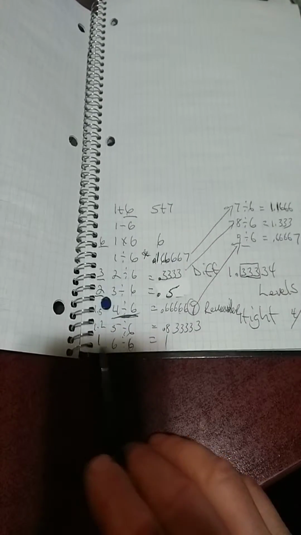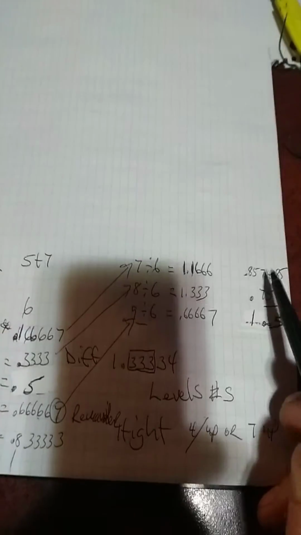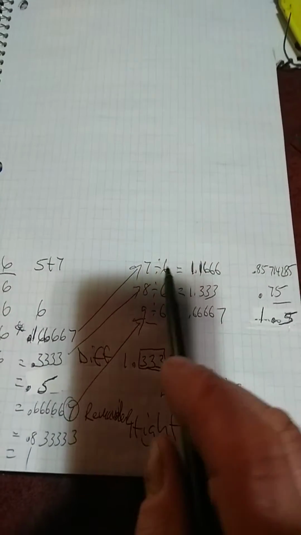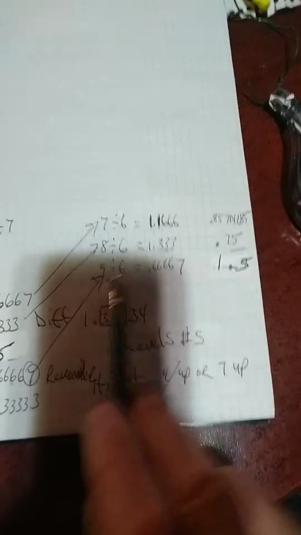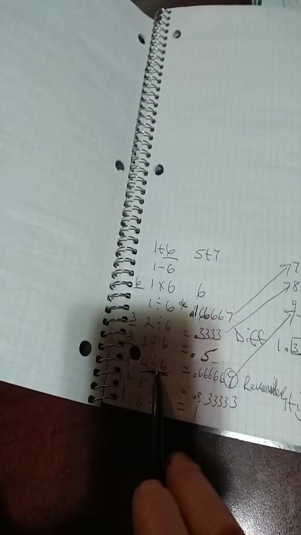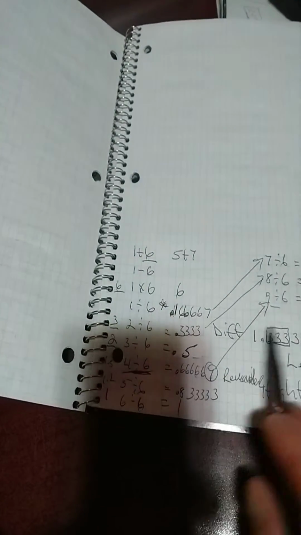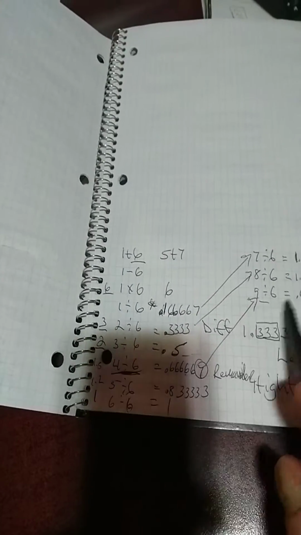Here, 6 is 1 and 1. 6 divided by 6 is 1 and 1. 7 divided by 6 is 8.57, and this one lines up with the Mayan Sanskrit numerics. 9 divided by 6, 1.5. 4 divided by 6, so 4 and 9 come together. 4 and 9 come together in this relationship.